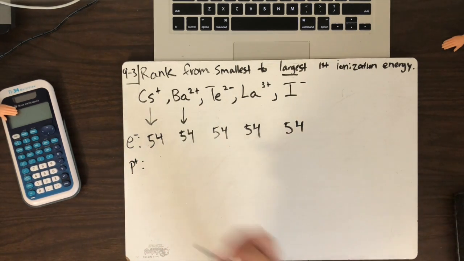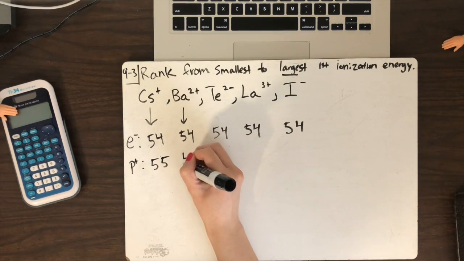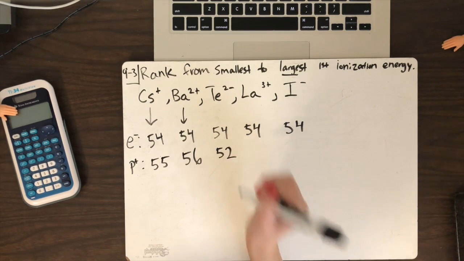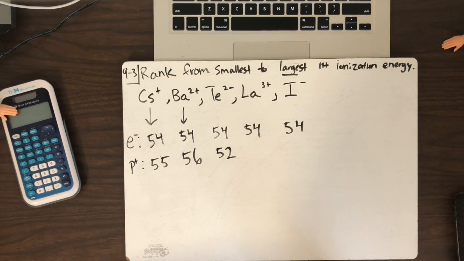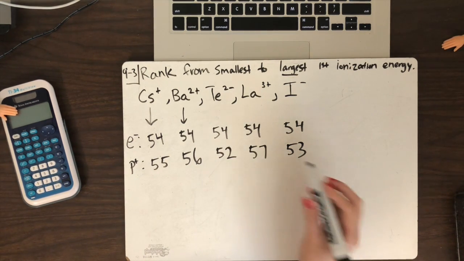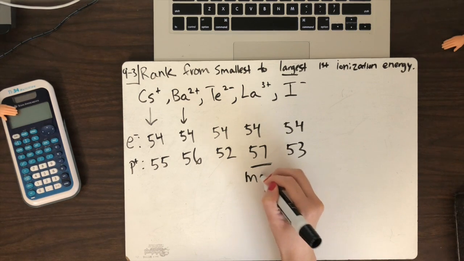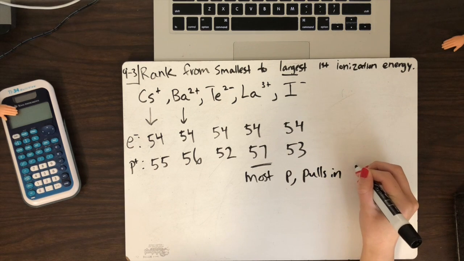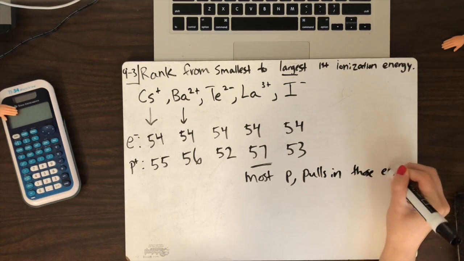So Cs has 55 protons, Ba has 56, and then Te is going to be 52, La is going to be 57, and then I is 53. So even though they have the same amount of electrons, there are different amounts of protons. And whoever has the most protons pulls in those electrons tighter.